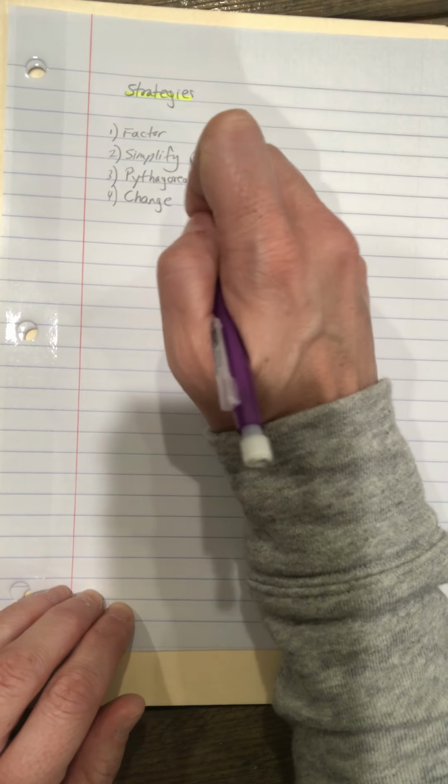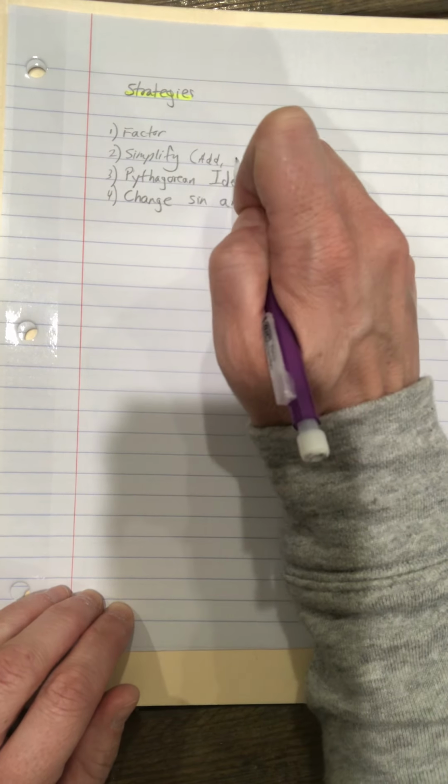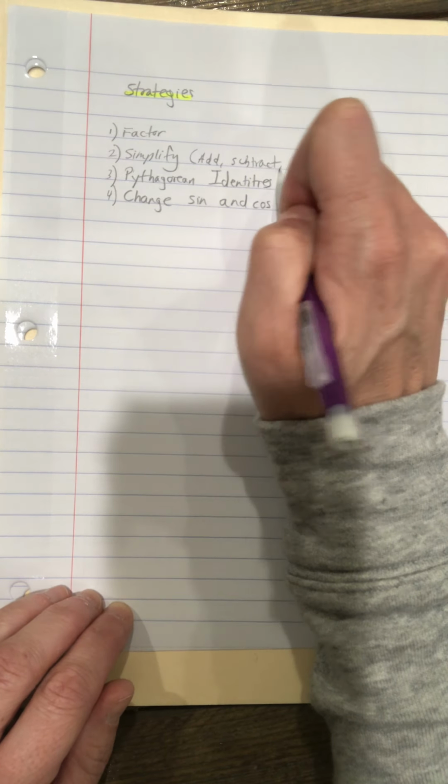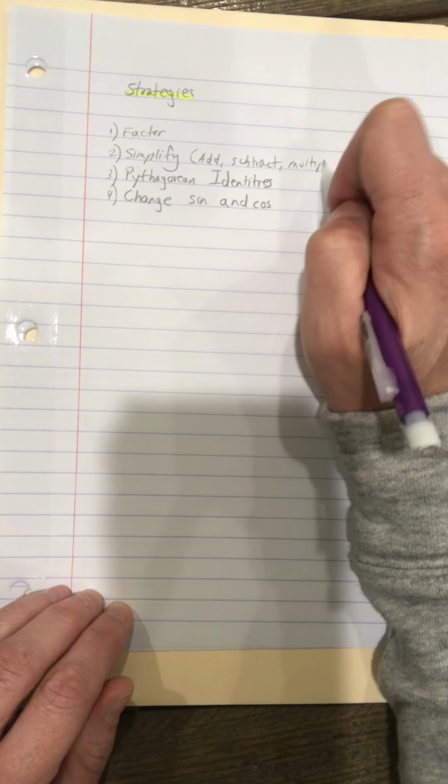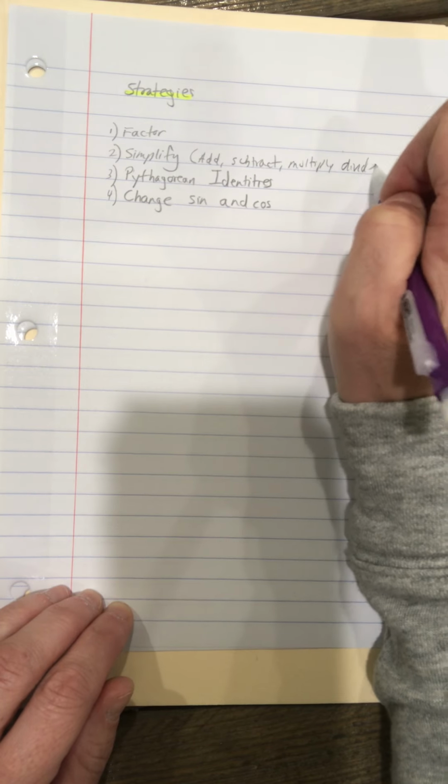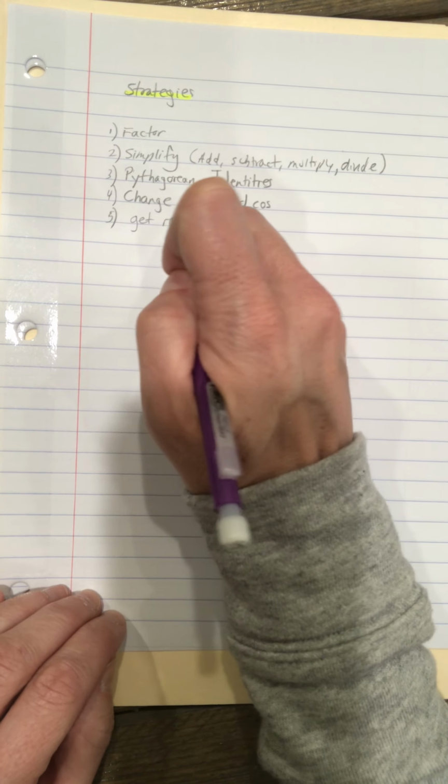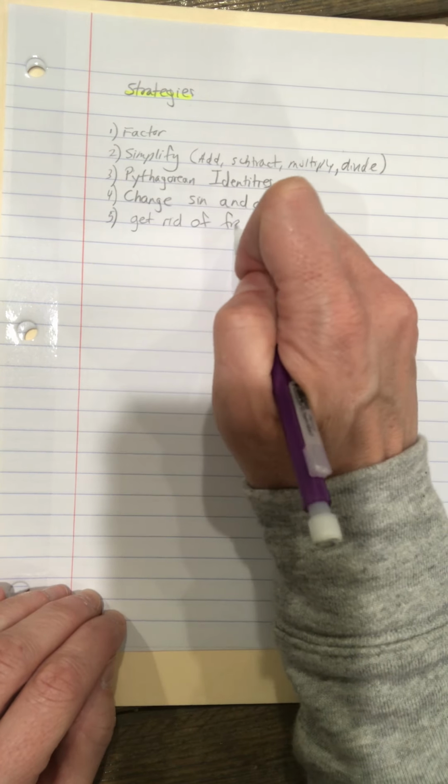So these are strategies that we want to do to help ourselves out. Another one, when it's simplifying, I'm just going to put here next to it, we can add, subtract, multiply, or divide to help us there. That's what I mean by simplify. All right, guys? These are strategies that we can utilize to help ourselves out. And another strategy is that getting rid of the fraction sometimes helps. So those are our strategies that can really help us out.